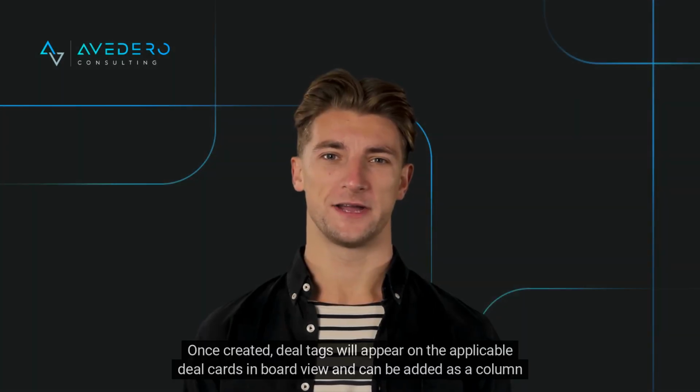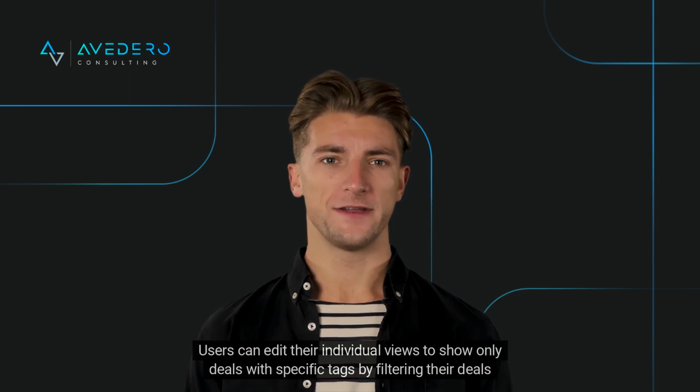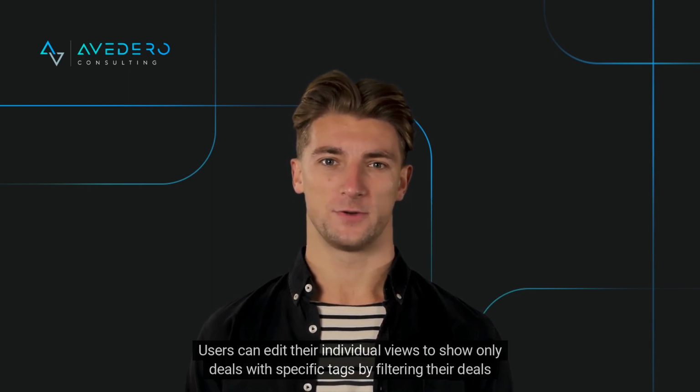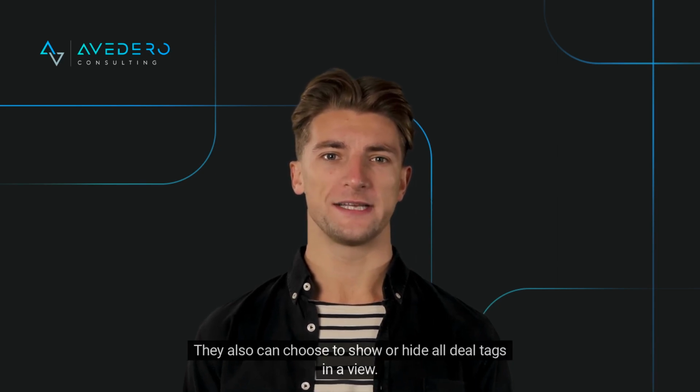Once created, deal tags will appear on the applicable deal cards in board view and can be added as a column in list view. Users can edit their individual views to show only deals with specific tags by filtering their deals by tags. They also can choose to show or hide all deal tags in a view.